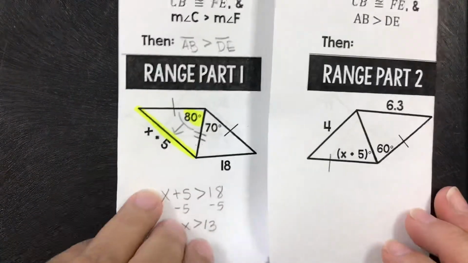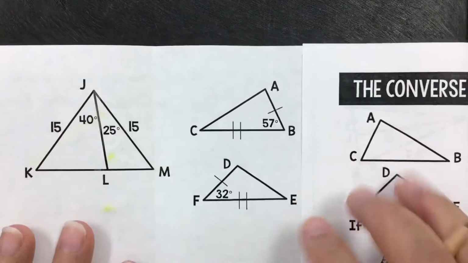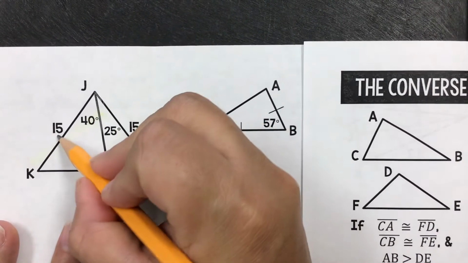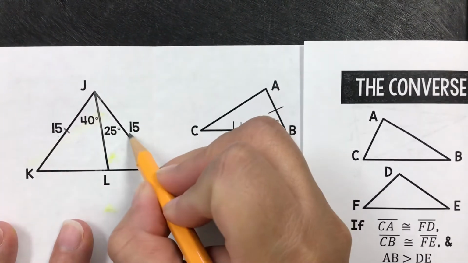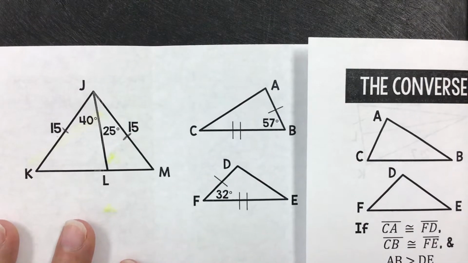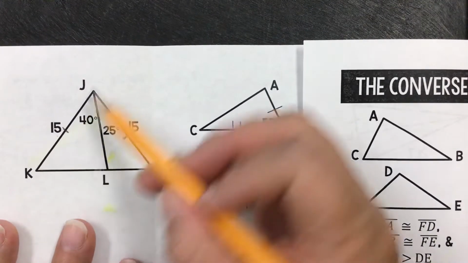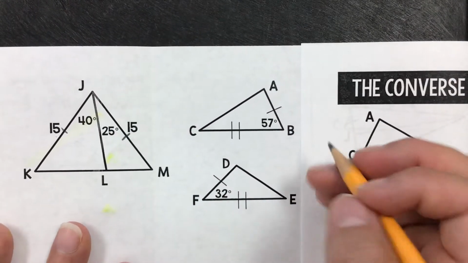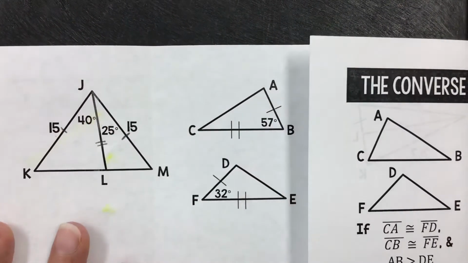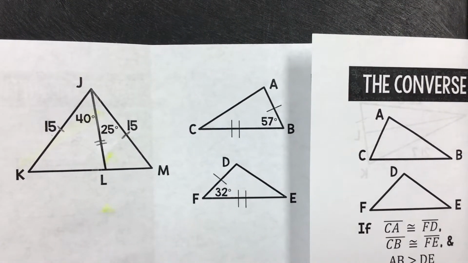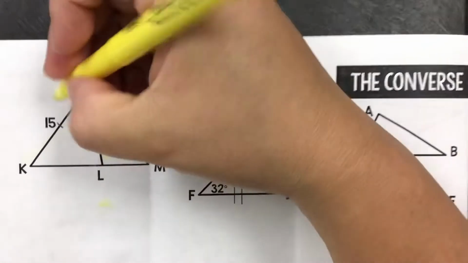All right, let's take a look inside on this side of the foldable. So this is how I'm going to test you. This right here, 15, is telling me that this right here on this other side is congruent. So JK is congruent to JM. We also know that JL is a reflexive property. So it's equal to each other on both sides of that triangle. I'm only going to highlight the bigger one.